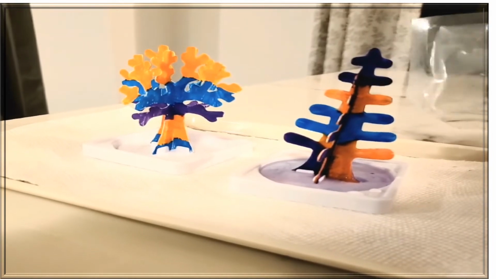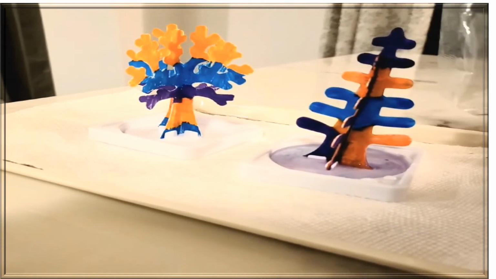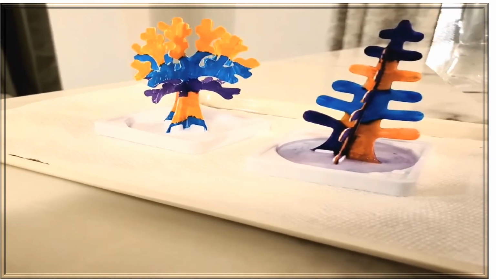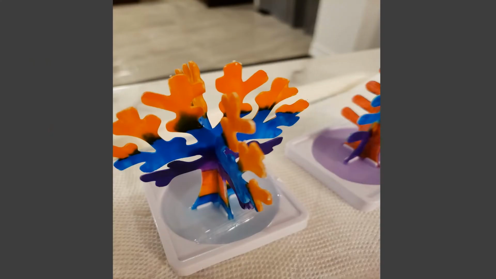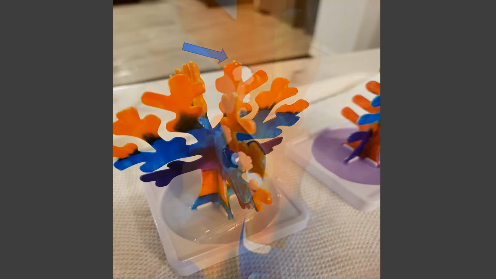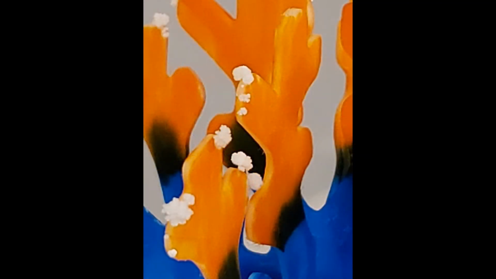And now we have poured all of the liquid onto the trees. Now we just have to wait 30 minutes for the first crystals to start growing. Okay, now it's 30 minutes later. Now, as you can see, there are tiny little crystals starting to form on the branches. I'm going to show you a close-up picture. Okay, so this is the close-up picture. Now we just have to wait 6 to 8 hours or over the night for the crystal tree to fully bloom.